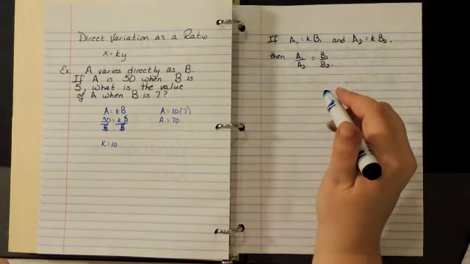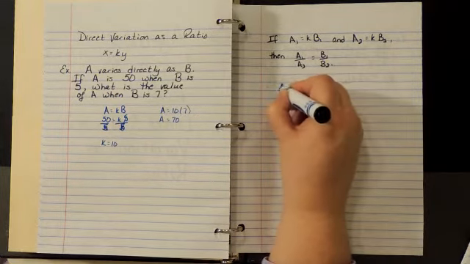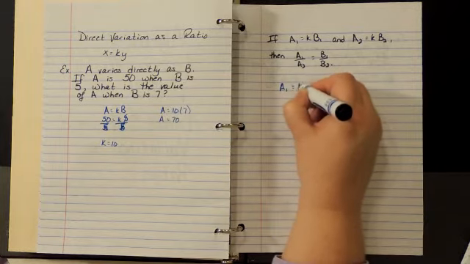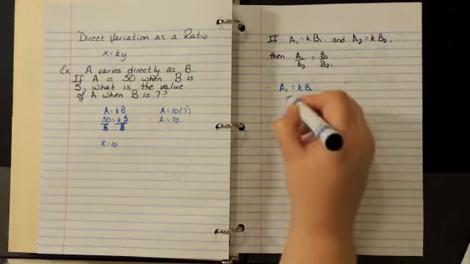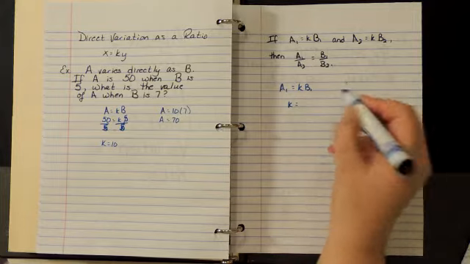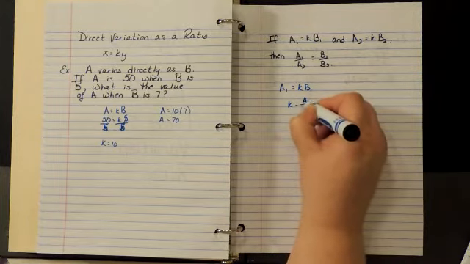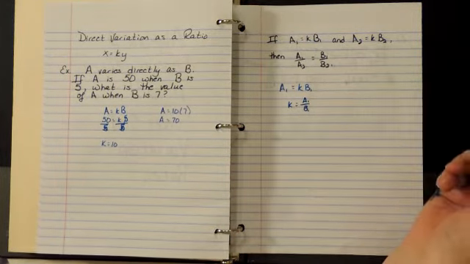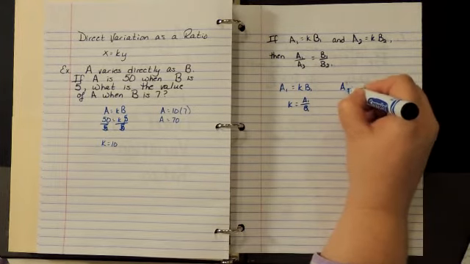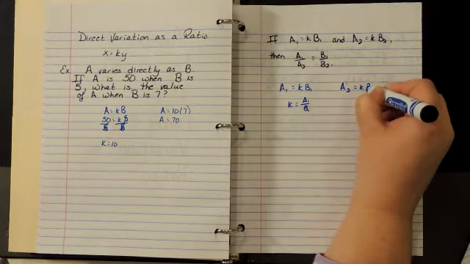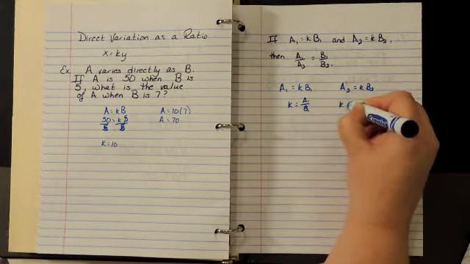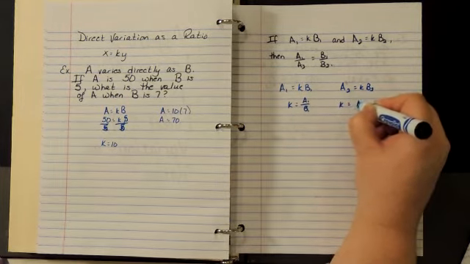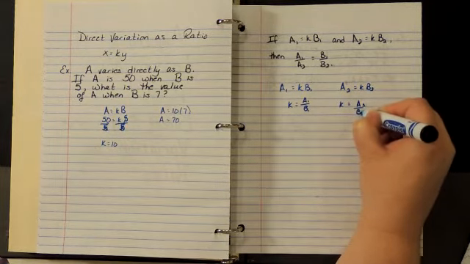prove this by saying if A1 equals K B1, then K equals A1 over B1, right? If A2 equals K B2, then K also equals A2 over B2.